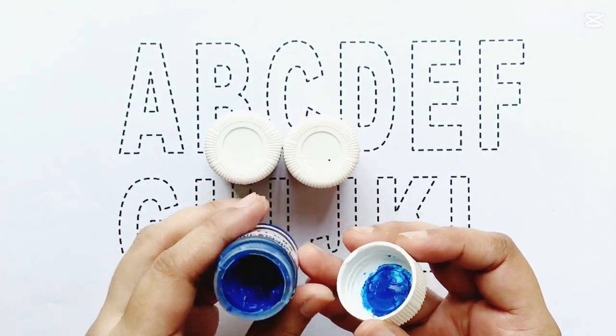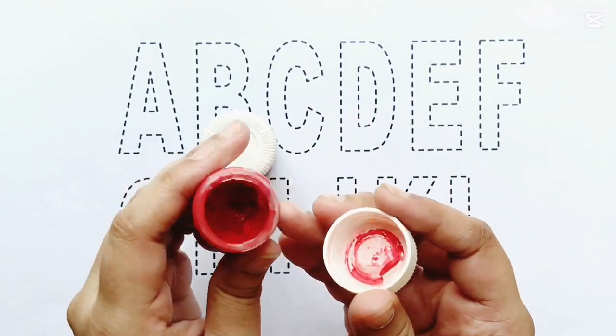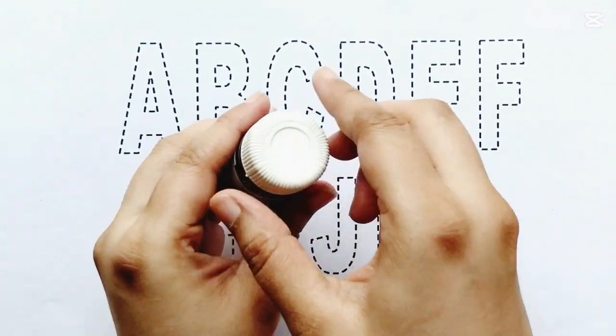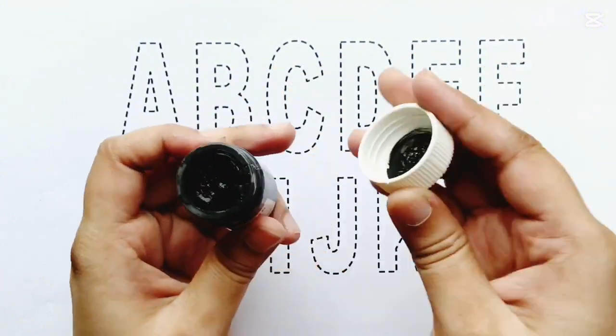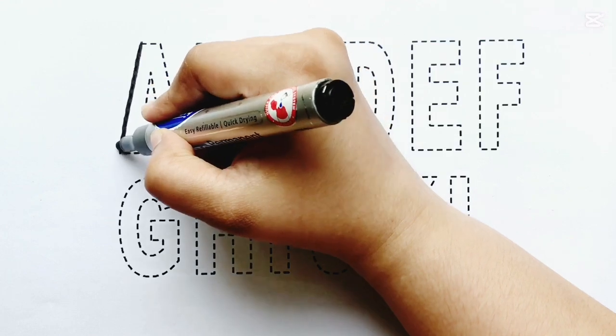Blue color. Red color. Black color. I draw capital letter A.